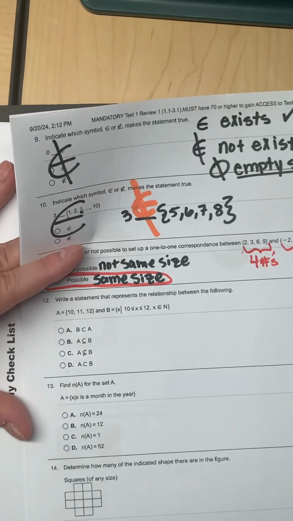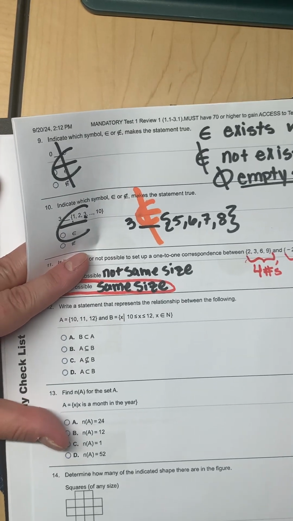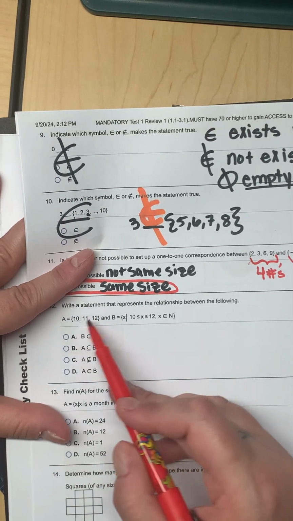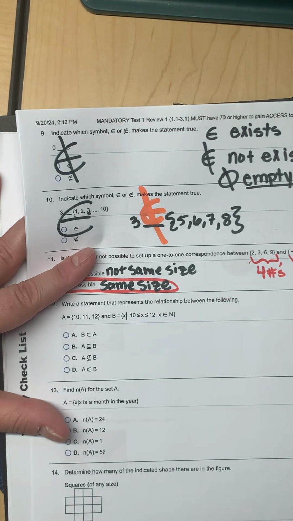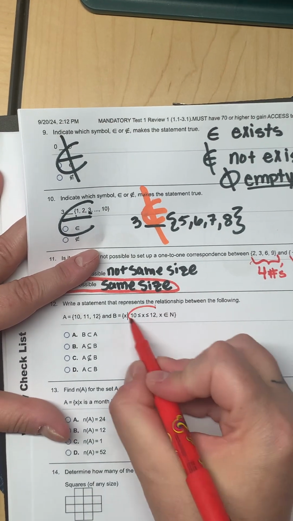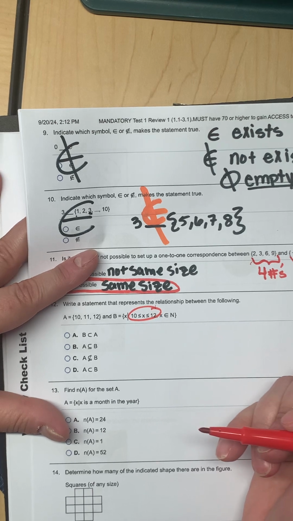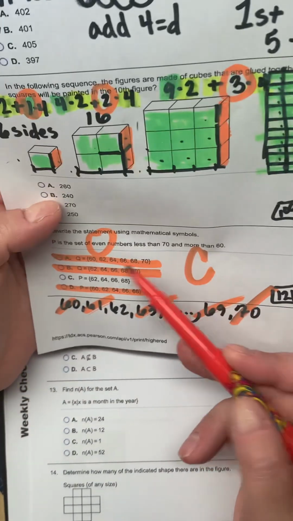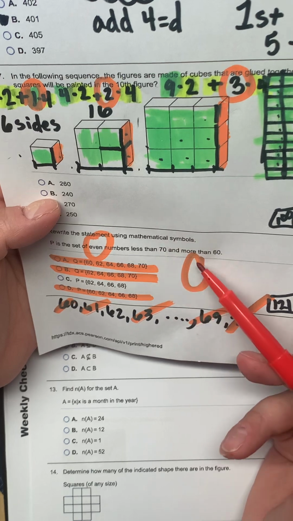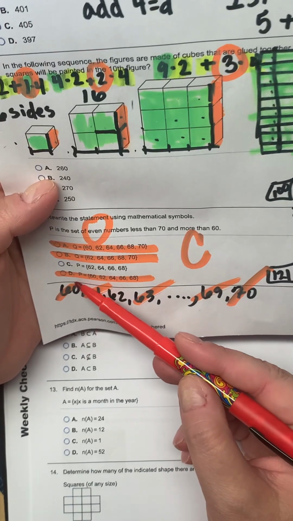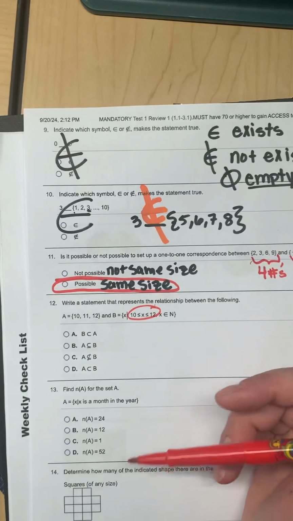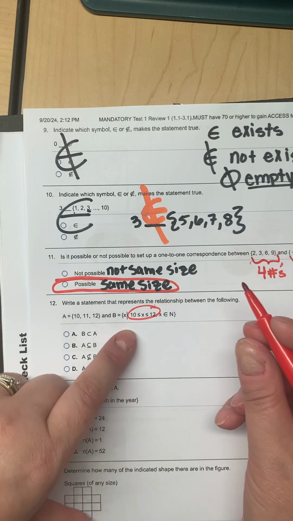Okay, let's look at number 12. It says, write the statement that represents the relationship between the following. Okay, A is the number 10, 11, 12, and B looks like this alligator thing. And this is kind of like earlier when we said numbers less than 70 and more than 60. We crossed out the 60 and the 70 because it did not have the word equal to. This is kind of the same thing, only they gave us the alligators.